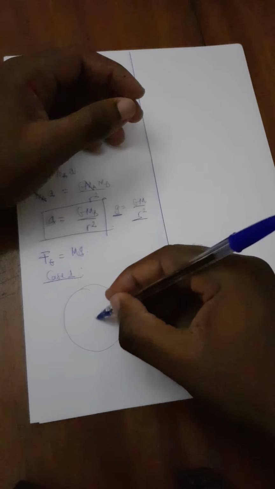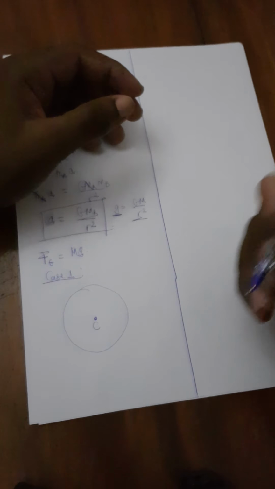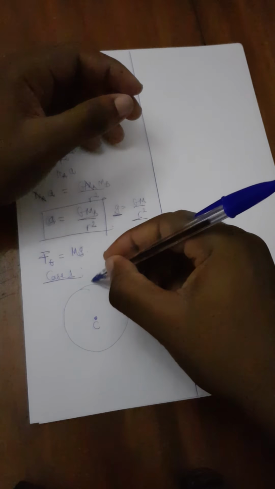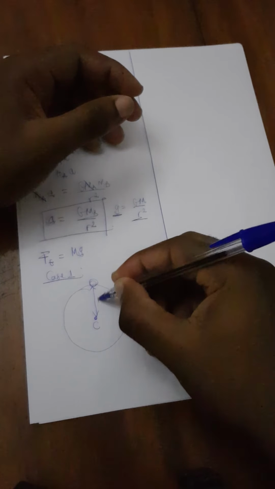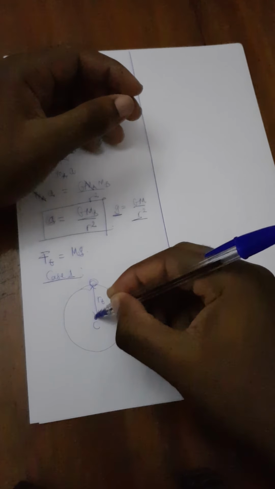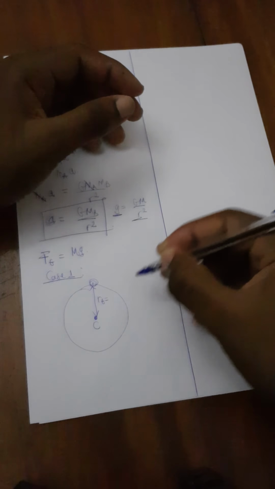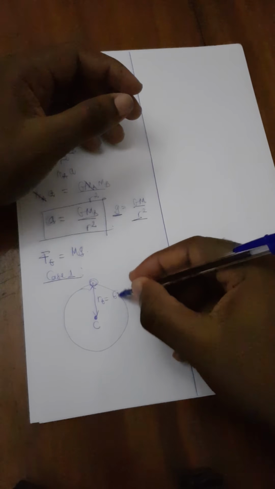Let's start by case 1, which is the simplest case: the gravitational field strength at the Earth's surface. Let's say I have my planet Earth. This is the center of the Earth, and this is the surface of the Earth. The distance from the center to the surface is given as 6,400 kilometers.